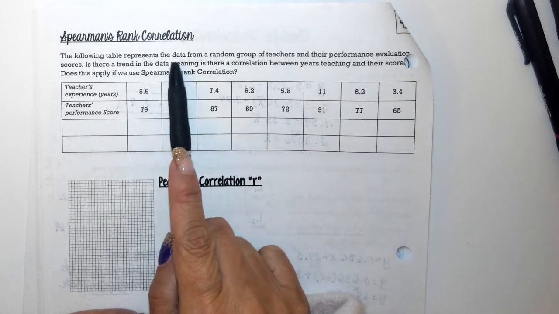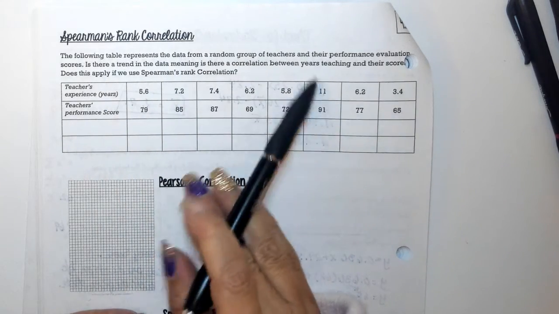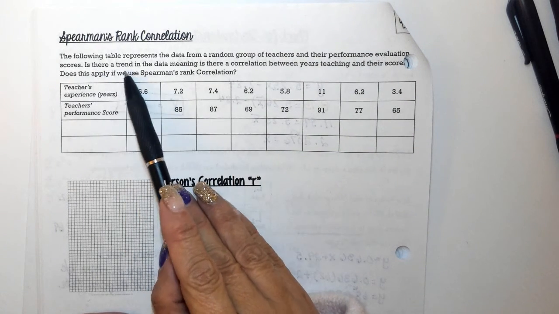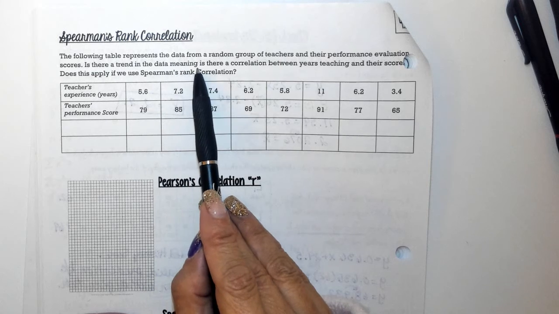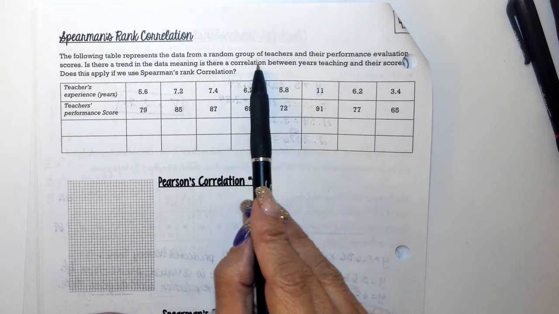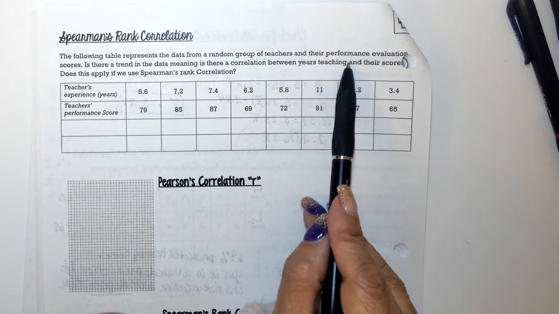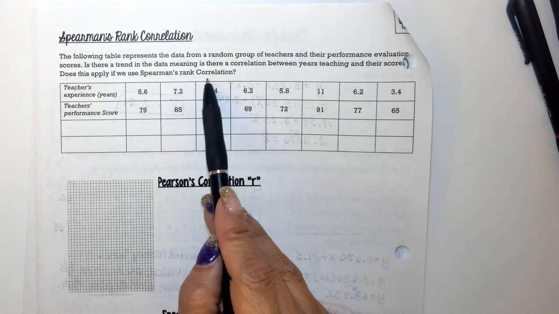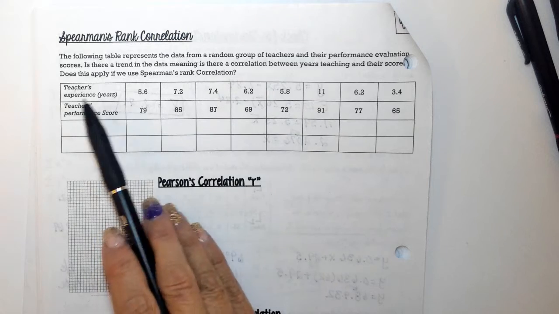Okay, so the following table represents the data from a random group of teachers and their performance evaluation scores. Is there a trend in the data? Meaning, is there a correlation between the years of teaching and their score? Does this apply if we use Spearman's rank correlation? So let's break this down.